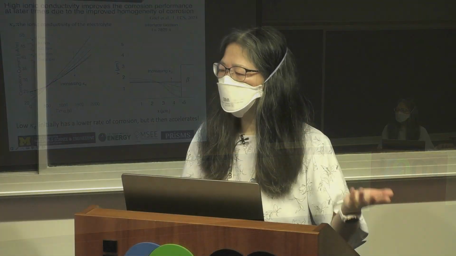So this uniform corrosion front seems to be an important quantity. We looked at the literature, and there's an article from the 50s by Wagner, and he suggests this quantity.